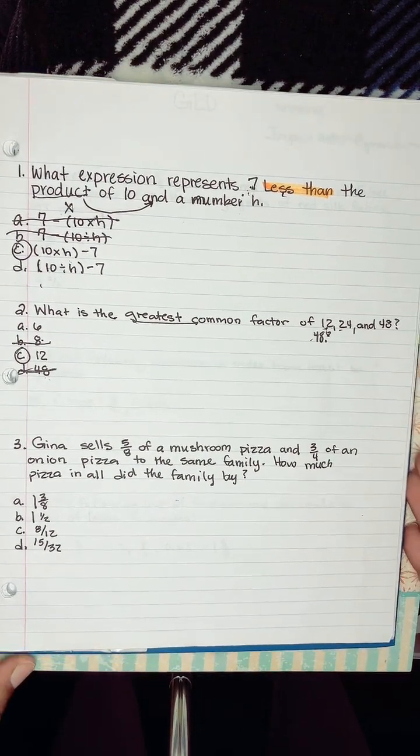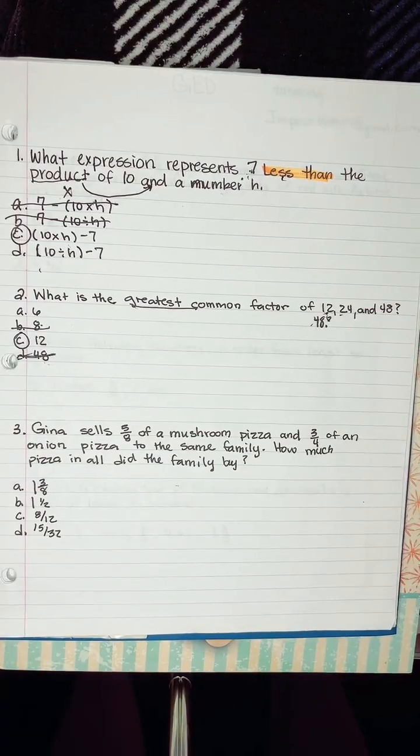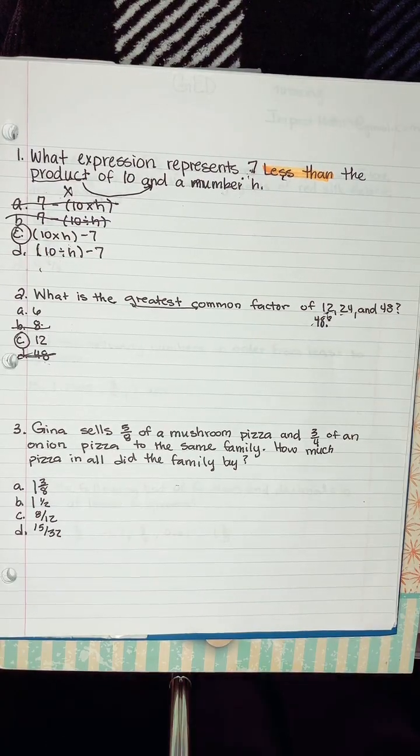All right, let's keep it pushing. So again, you guys, this is for the GED, okay? If it asks for the lowest, then it would be 6. They usually would not ask that. They always ask for either the greatest common factor or the least common multiple. That's the terminology the GED really uses: greatest common factor or least common multiple.